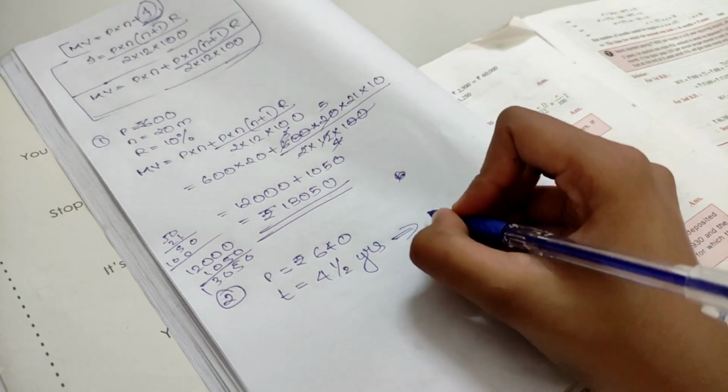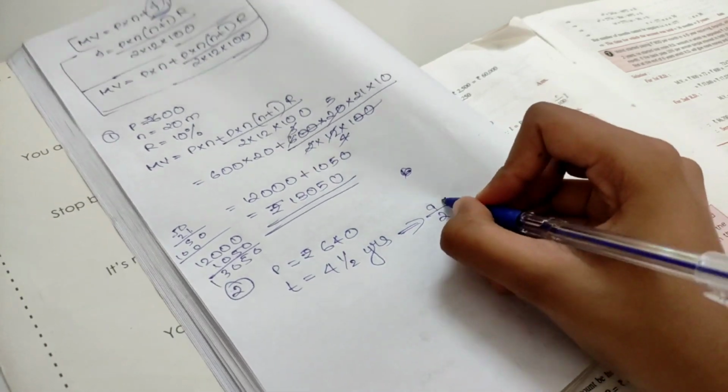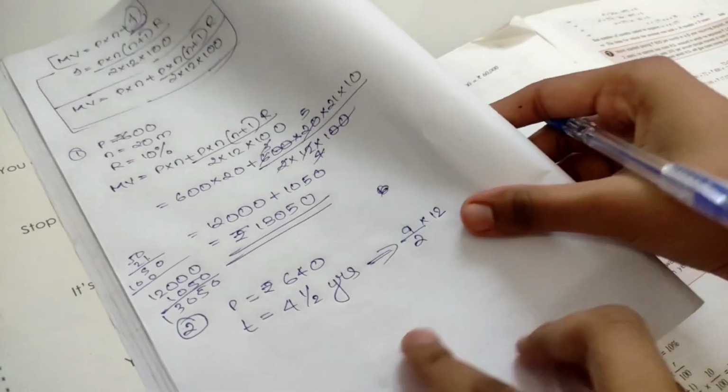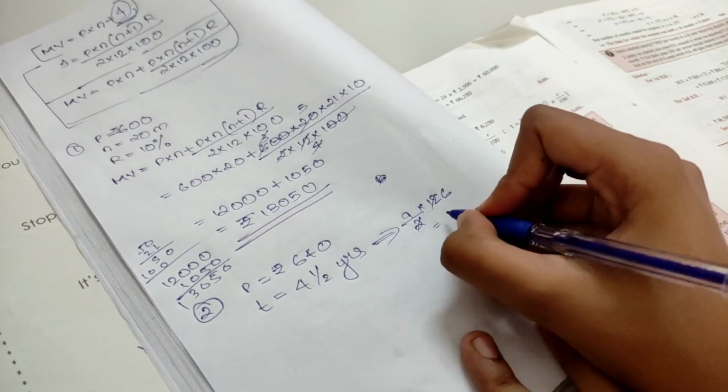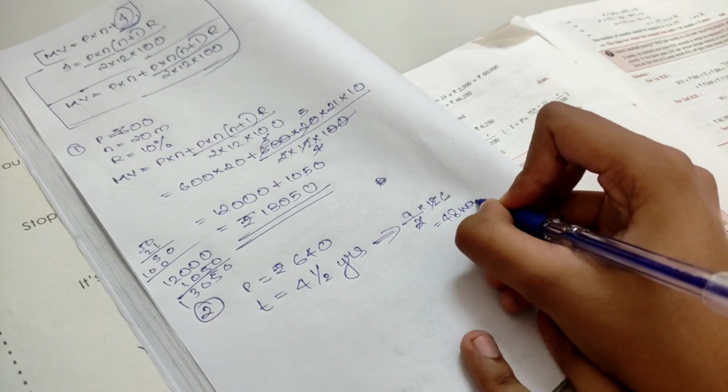How can we convert that? First of all, 8 plus 1, 9 by 2, into 12. Multiplying it with 12: 2 6s are 12, 9 6s are 54 months.